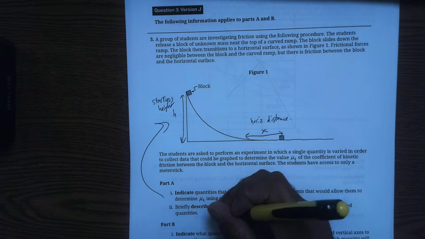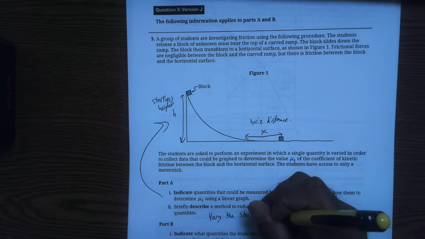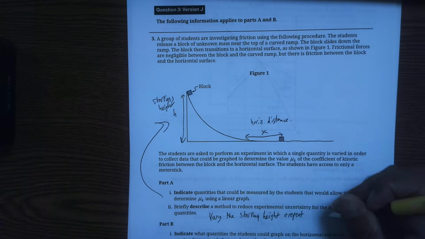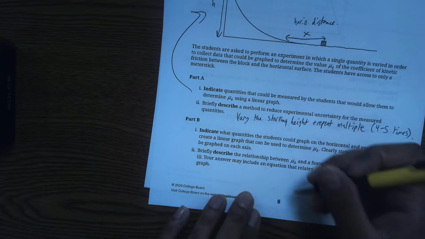All right, describe a method to reduce experimental uncertainty. We are going to vary the starting height and repeat the experiment multiple times. We'll say maybe 4 or 5 times. There we go. Indicate which quantities could be graphed and then describe a relationship between everything.